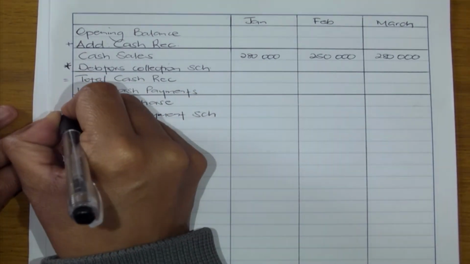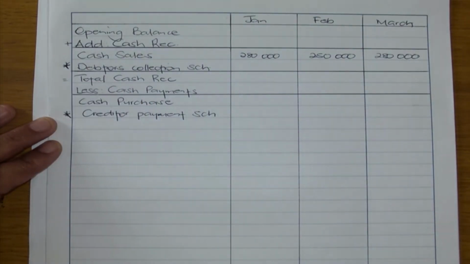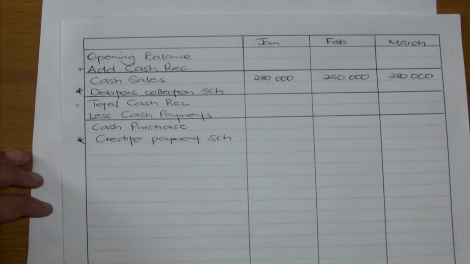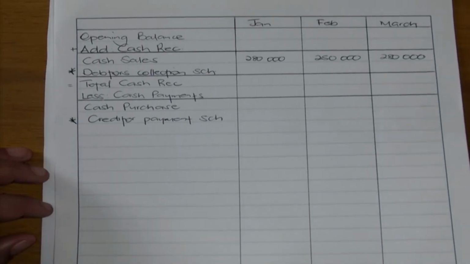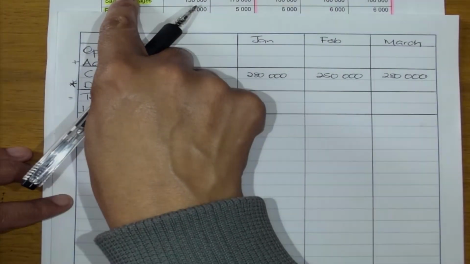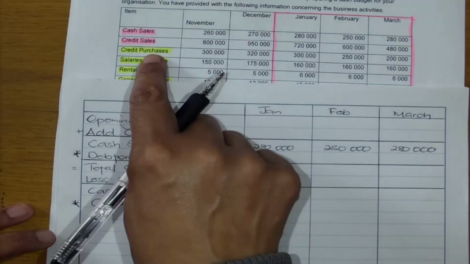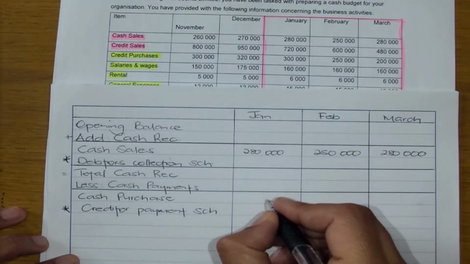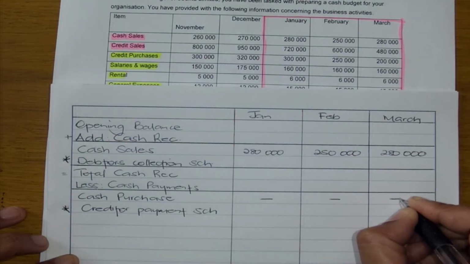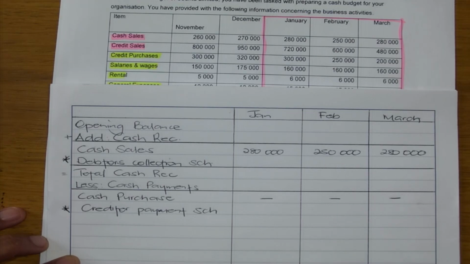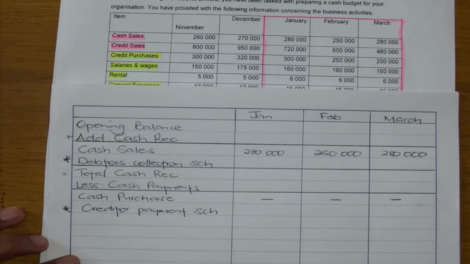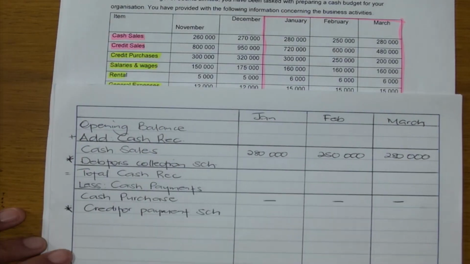Okay, creditors payment schedule is also a calculation, so I will come back to that. Okay, now I'm going to go through my list. Now you see they only have credit purchases. There's no cash purchases, so I just do this, meaning there's no cash purchases. Credit payments, I'm going to come back to that because it's a calculation.